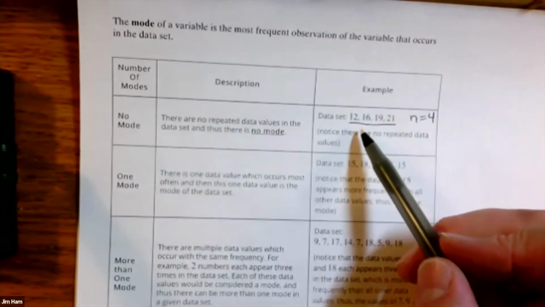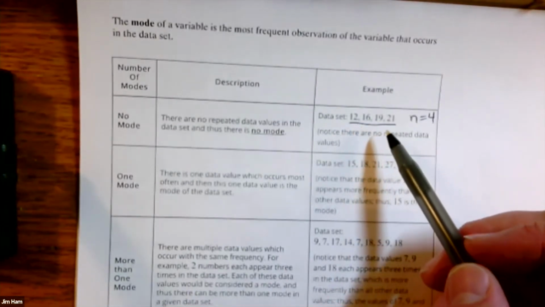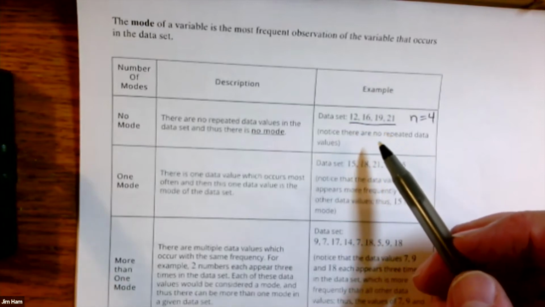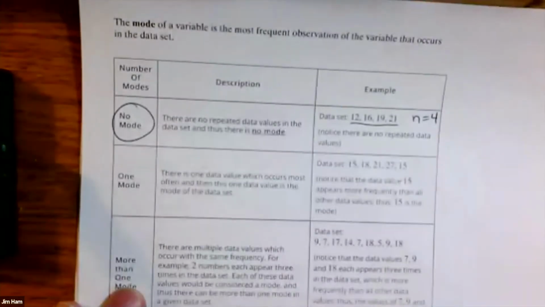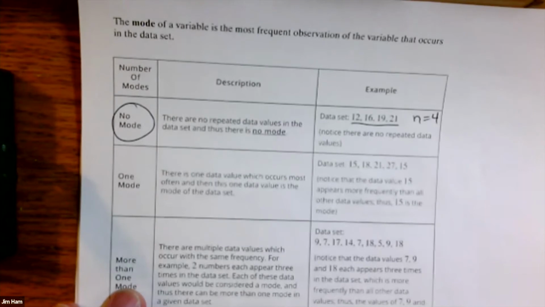And there is no data value in this list that appears more often than the others. They all appear exactly one time. We don't have 2 16s or 2 19s, there's one of each. If there is no most popular data value, then we say that there's no mode. So some data sets do not have a mode, just because all the data values occur an equal number of times.